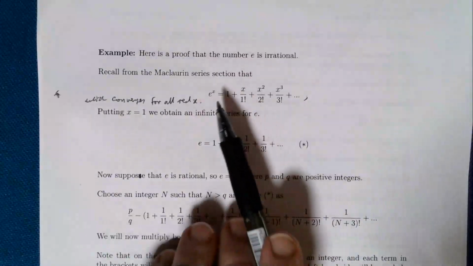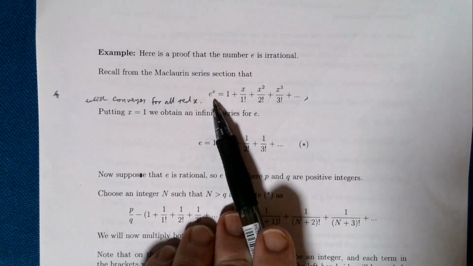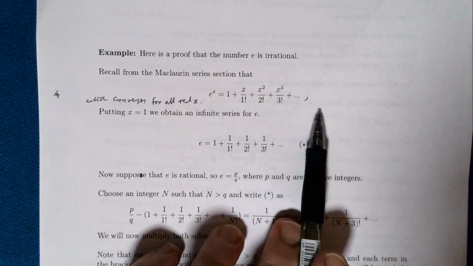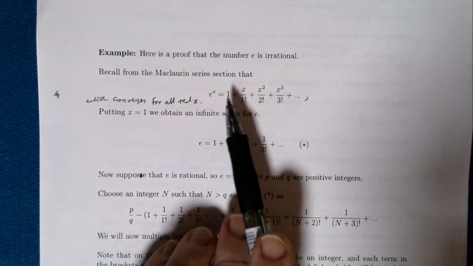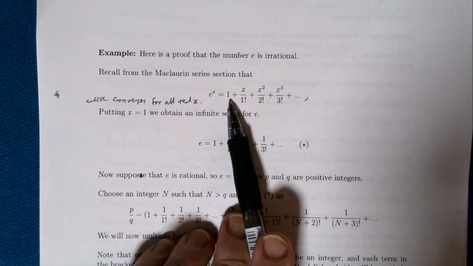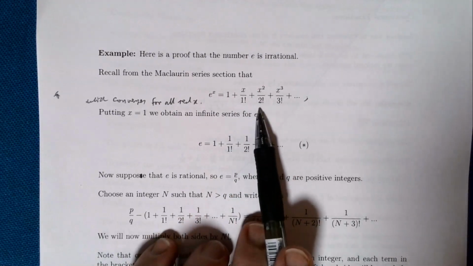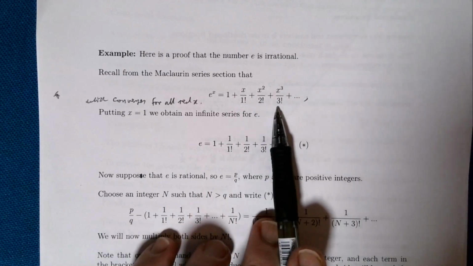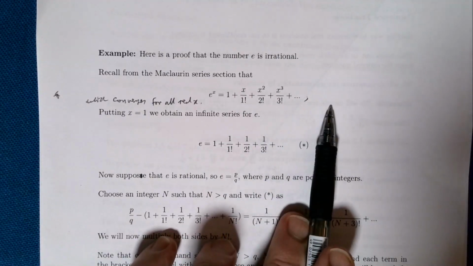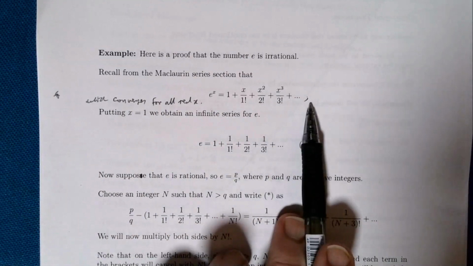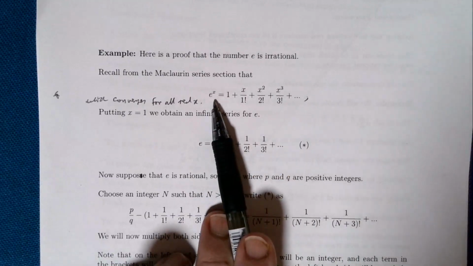We saw in that section that e to the x has a Maclaurin series of 1 plus x on 1 factorial plus x squared on 2 factorial plus x cubed on 3 factorial plus forever, and this converges for all real x. So you can put any value of x you like into the right hand side, it converges back to e to the x.